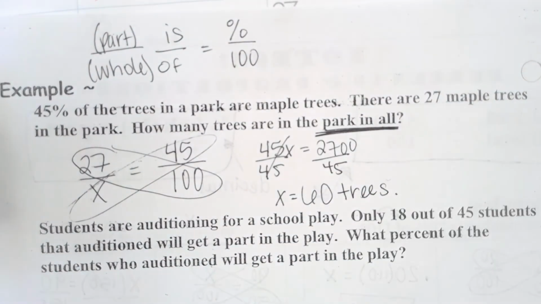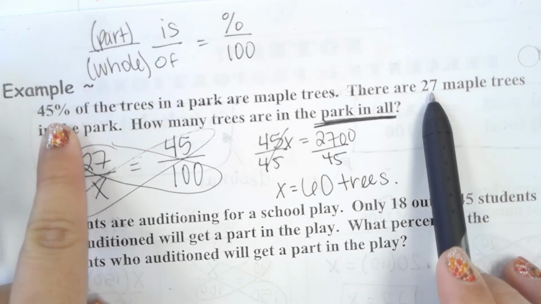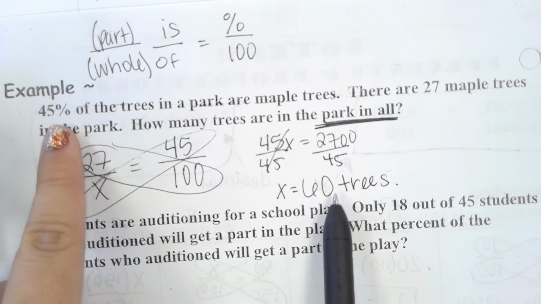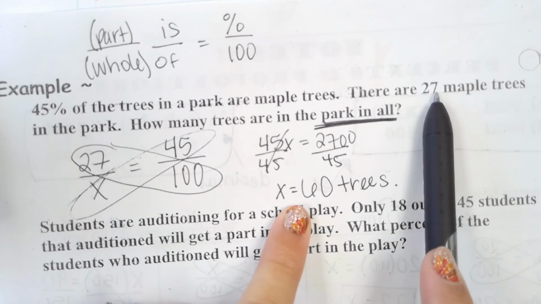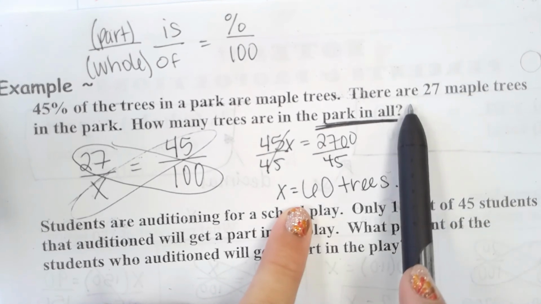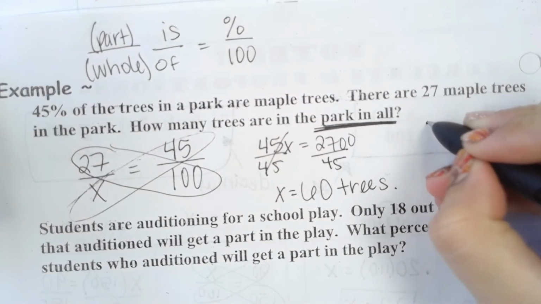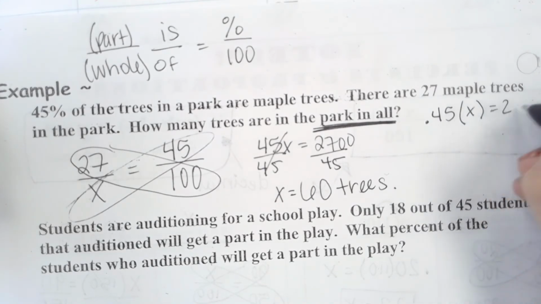And I would go back and double check to make sure that this makes sense. So if 45% of the trees are maple trees and there's 27 maple trees, we need to figure out how many of them were in the park total. So if you had 60 trees to begin with and 45% of them are maple trees, then that means that the 27 is smaller than 60, so that makes sense about why it was talking about the is. So we know we did this correct. And remember, you could do this the equation way as well. So if you did the equation, remember to turn that percent into a decimal, and your equation should have been set up like this.